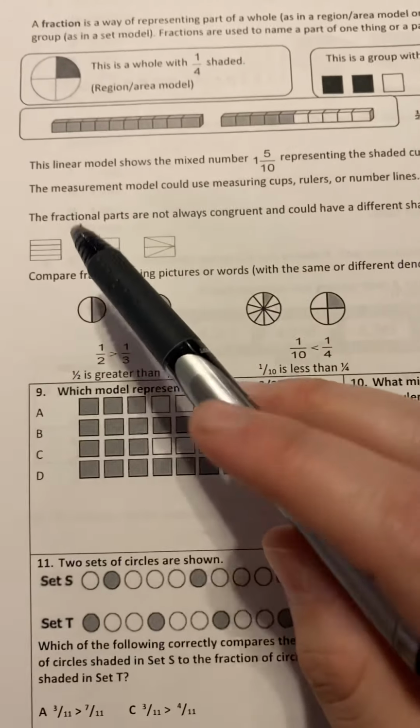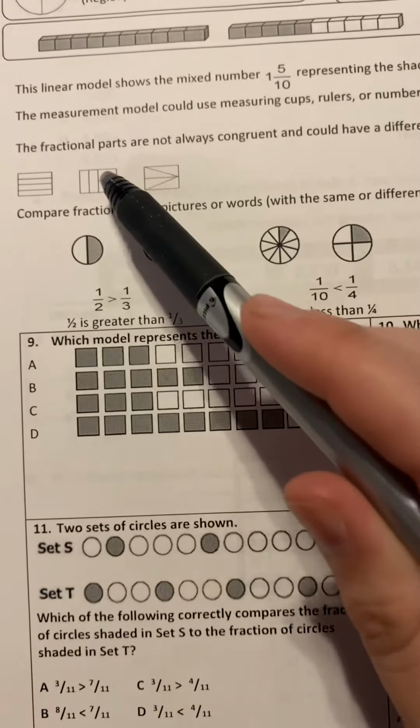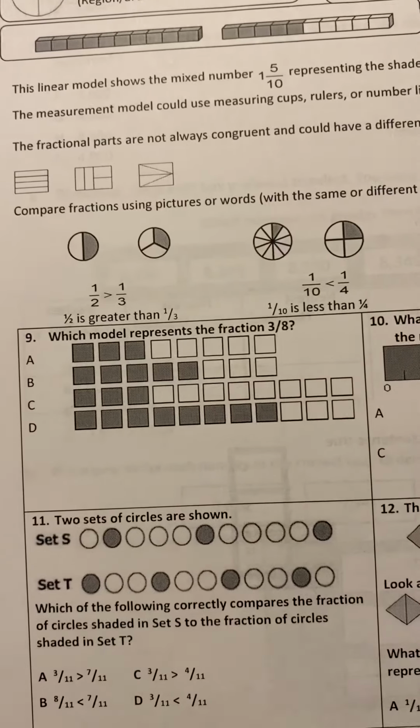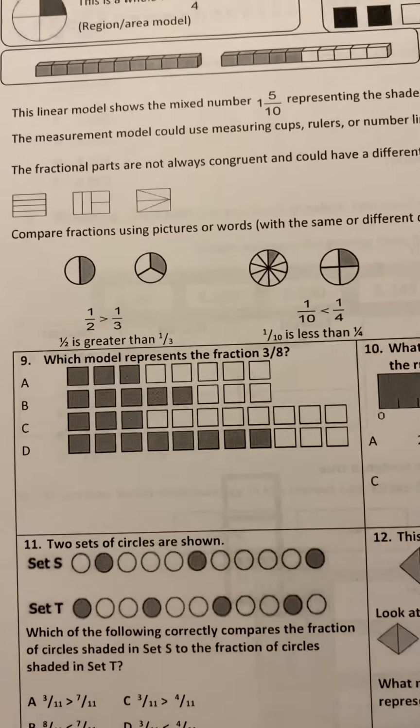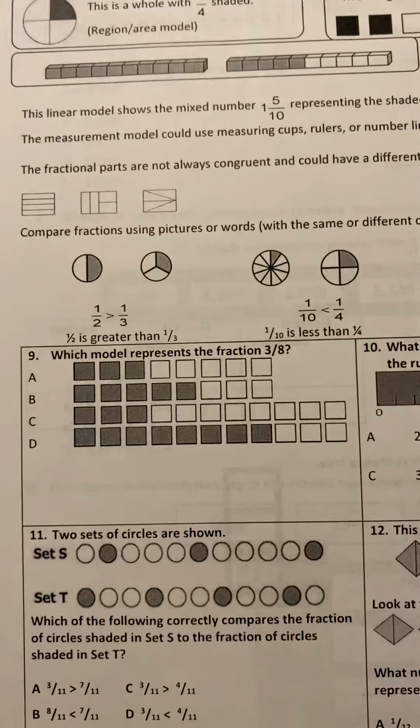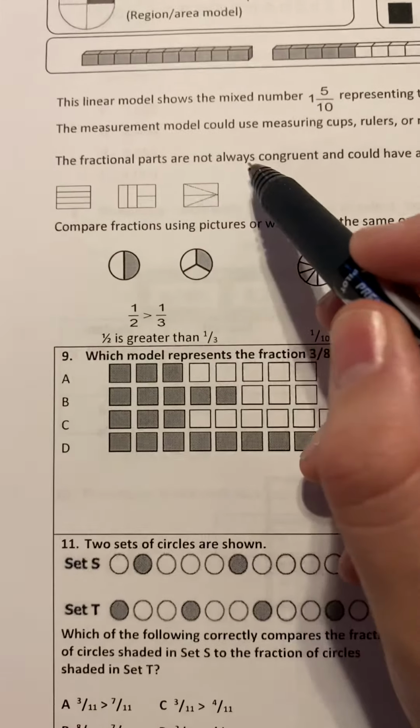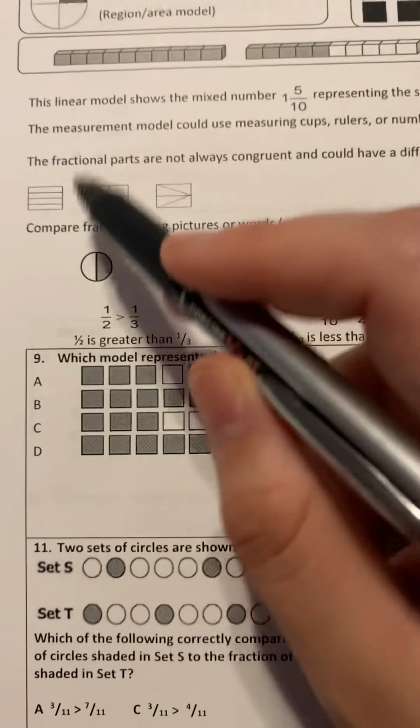So the main thing to remember about fractions is that they have to be equal parts. So we can't have a shape that's divided in crazy parts. These are all equal parts. They don't have to be congruent, so they don't have to look the same, but they have to be equal.